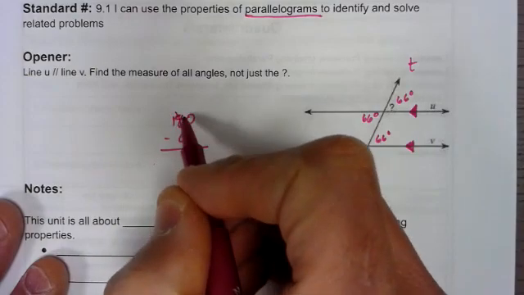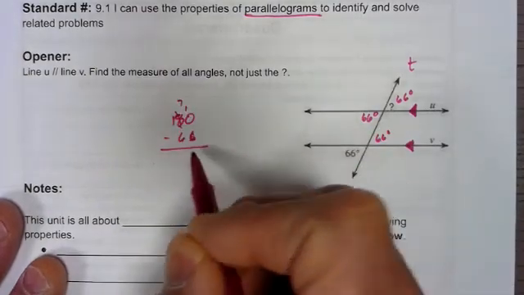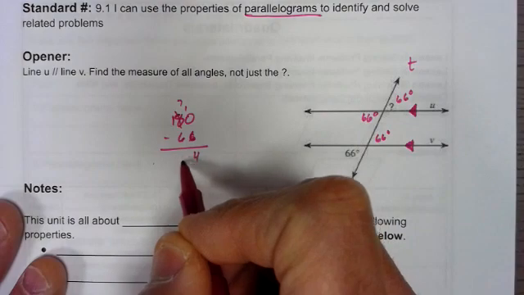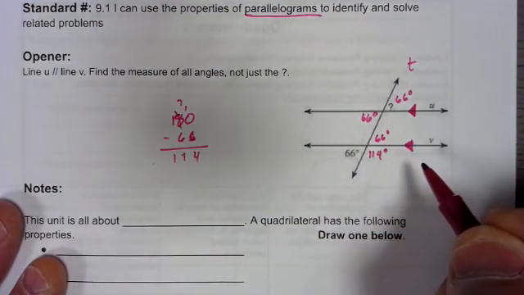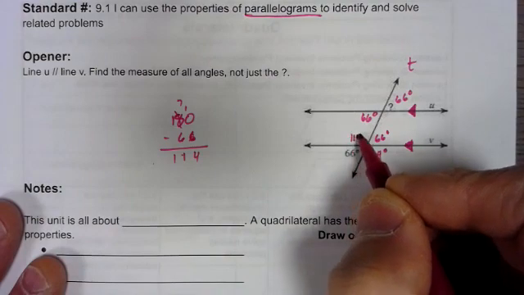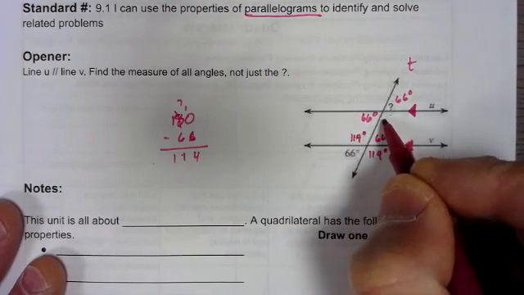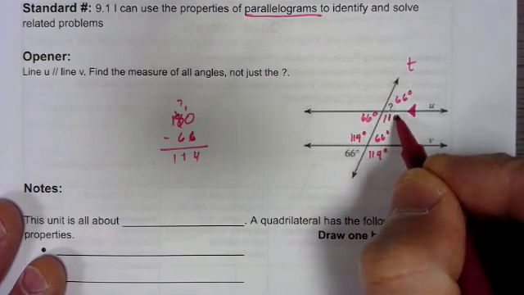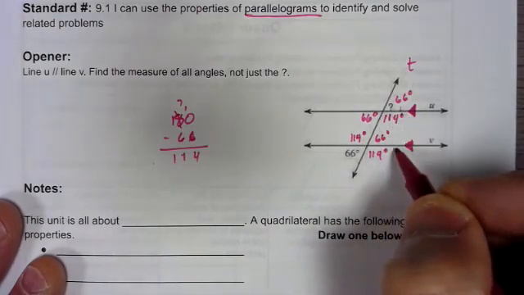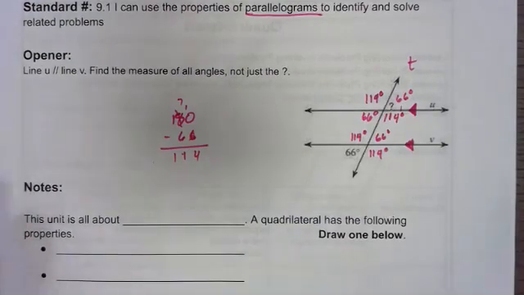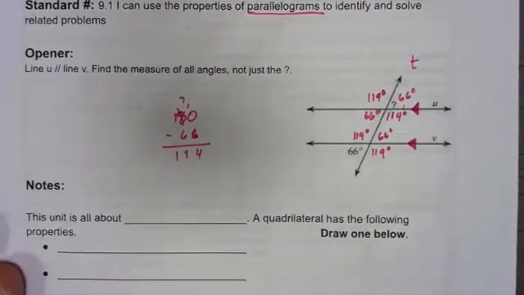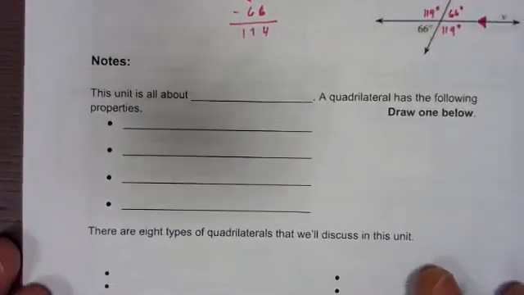Okay, so I get 114 degrees. Now that's going to show up here as well because of vertical angles, and that shows up here as well because alternate interior angles are congruent when we have parallel lines. And then over here we have 114 degrees as well. Okay. All right, so those are all 8 angles in that system.